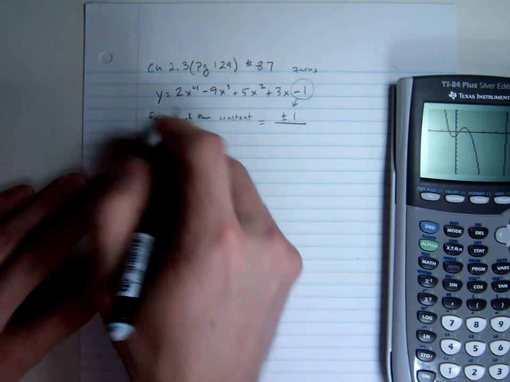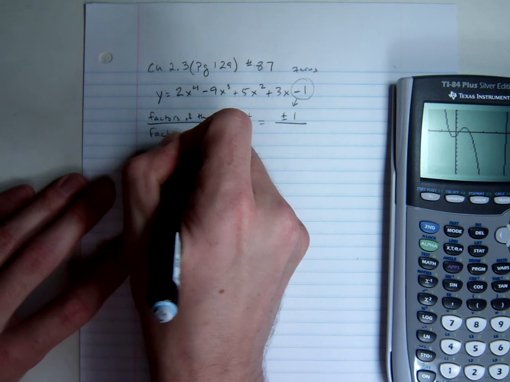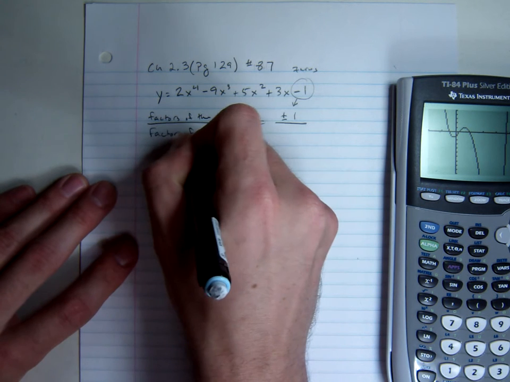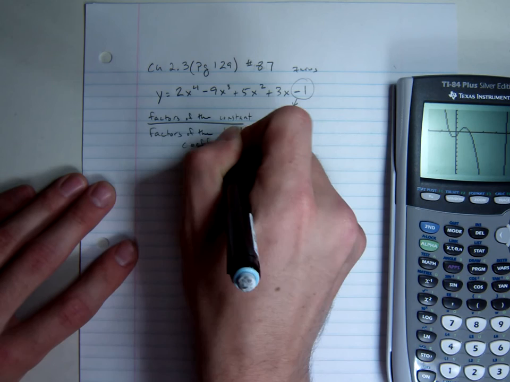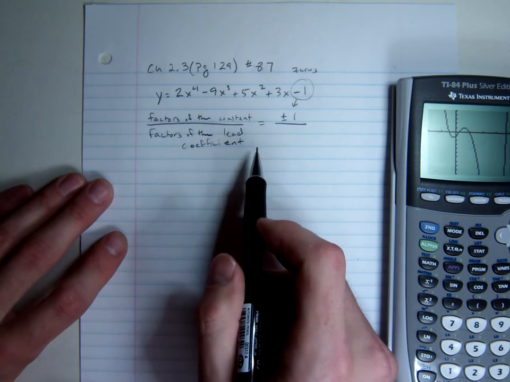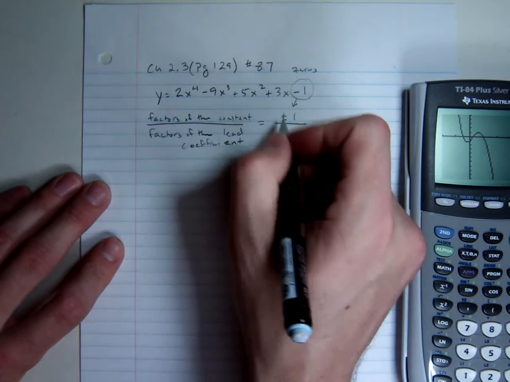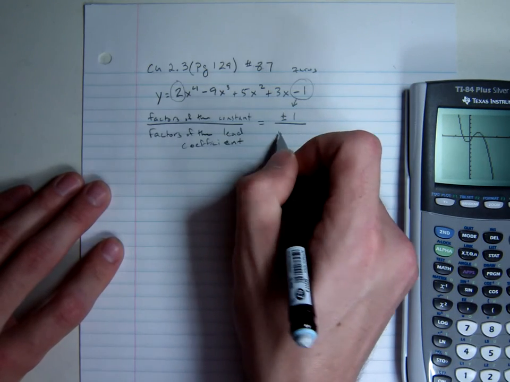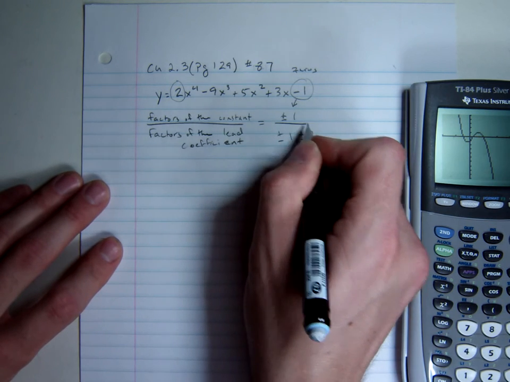That goes over the factors of the lead coefficient. If you need another example of this, we went through the same process in number 51, which is also up online. Here the lead coefficient is 2, which has the factors plus or minus 1 and plus or minus 2.